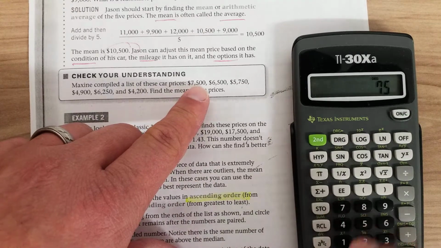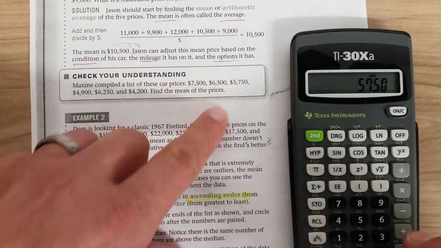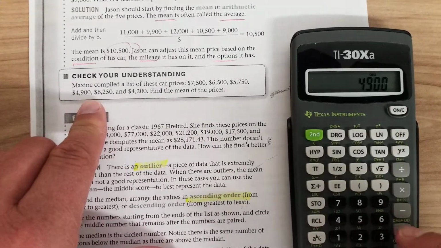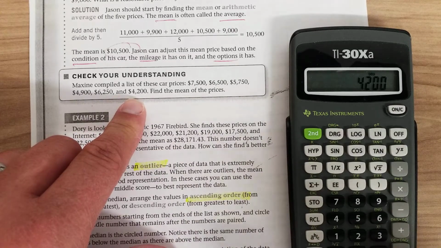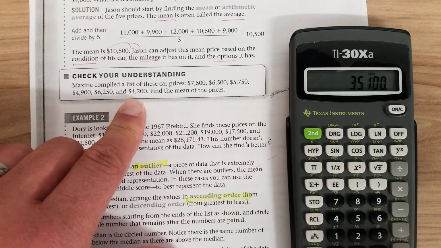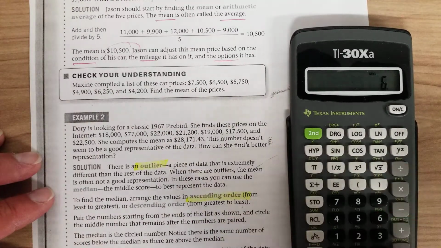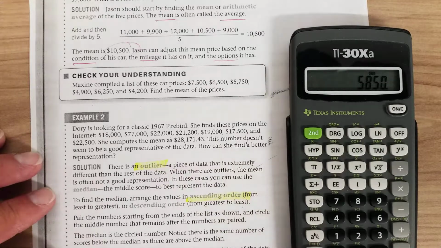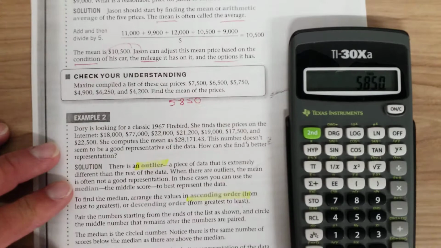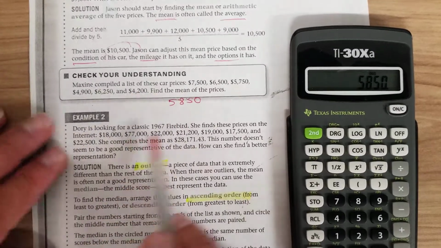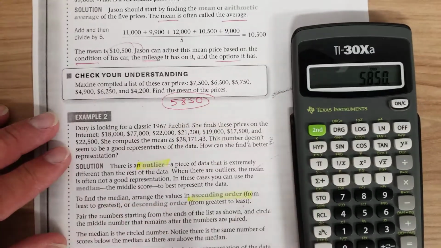So 7,500, 6,500, 5,750, 4,900, 6,250, 4,200. Add them all up, you get 35,100. Divide by 6. That would give you 5,850. So that would be the average price of the value of cars that she's looking at. That would be the average or the mean.